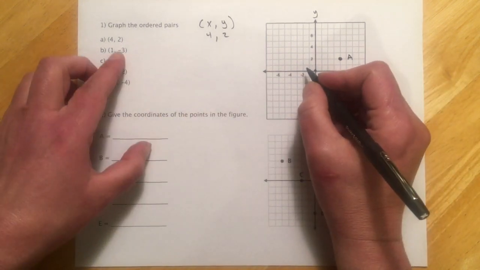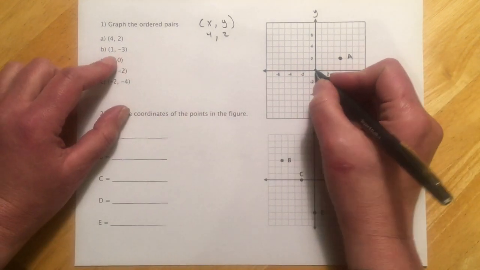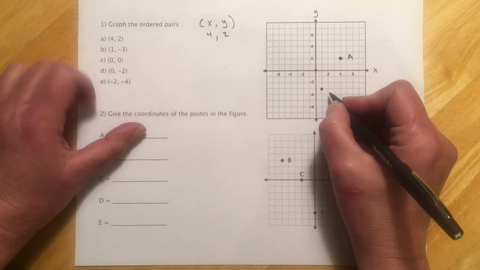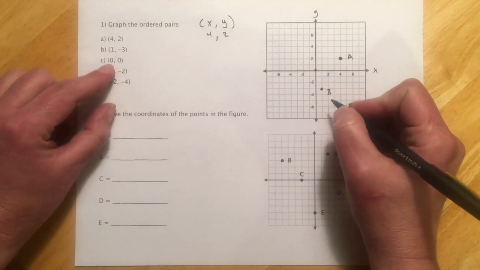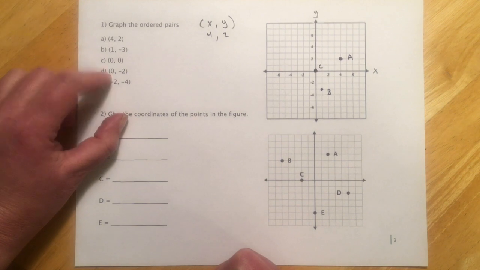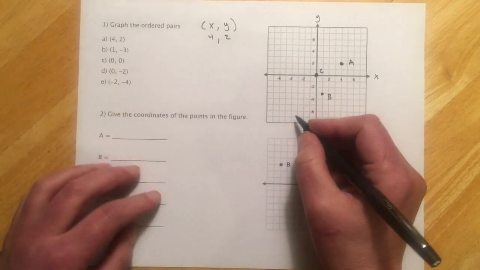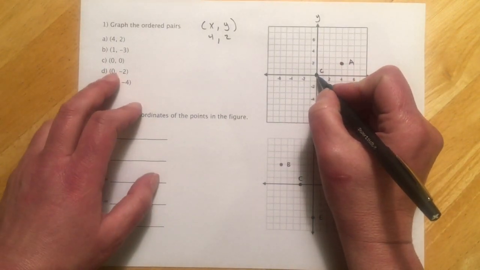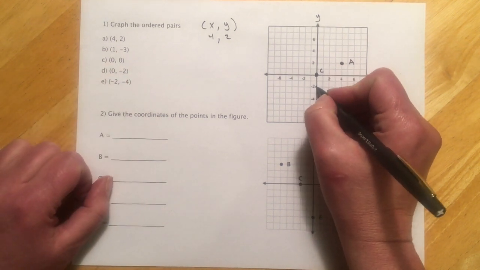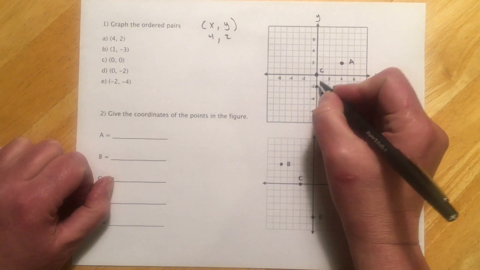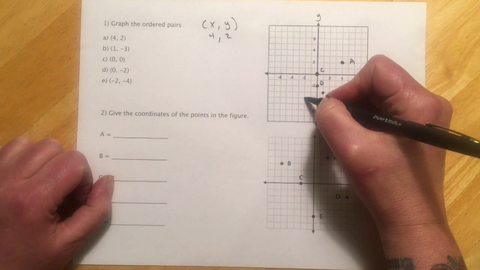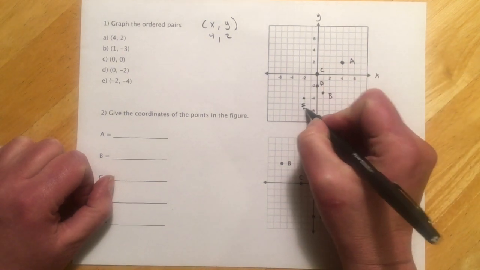B here would be (1, negative 3). So x is 1, so we go right 1, but then y is negative 3, so down 3. And that will be B. C is (0, 0), that's the origin, what I was talking about right here. D is (0, negative 2), so our x is 0, so we're not going left or right, we're just staying right there. And then our y is negative 2, that'll be right there. And then E, x is negative 2 and y is negative 4, right there.